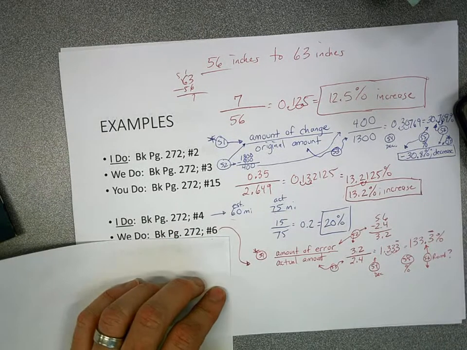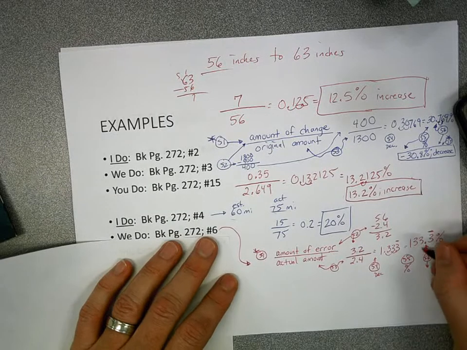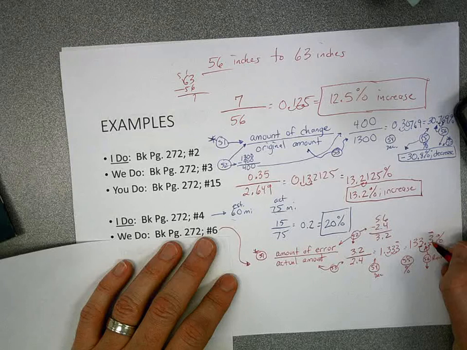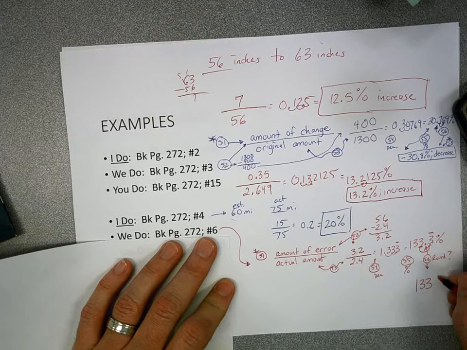And don't fly through this, guys, because a lot of us might make an error here. So what's the percent of error of the estimate to the nearest percent, meaning the nearest whole percent, which is the ones. That 3 makes that 3 stay the same, and we end up with 133%. Don't need to worry about increase or decrease.